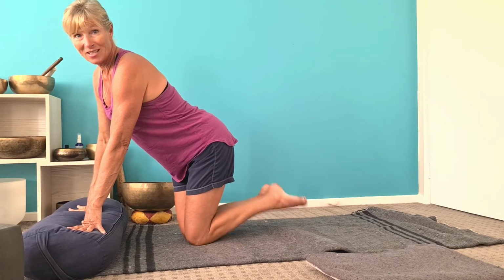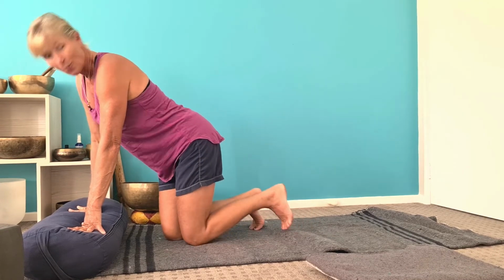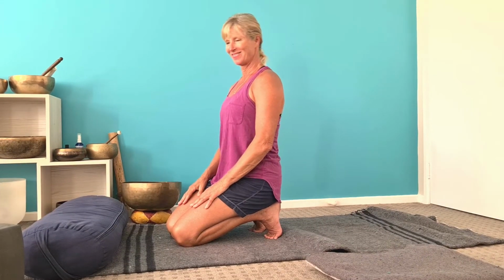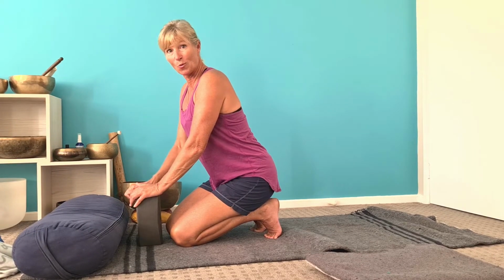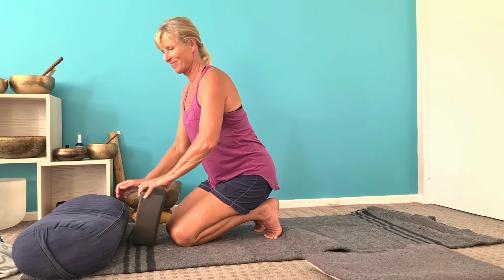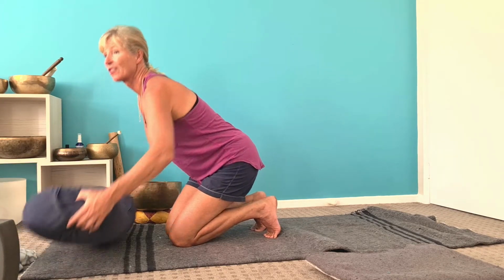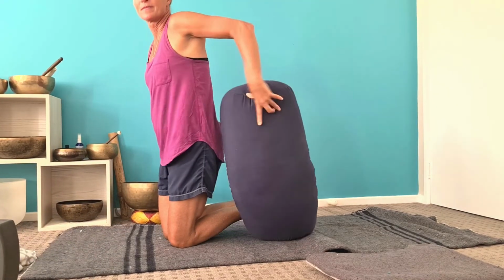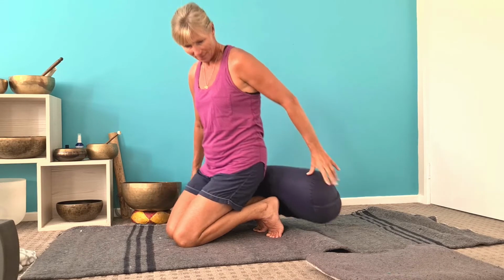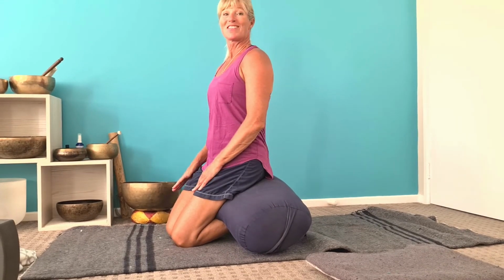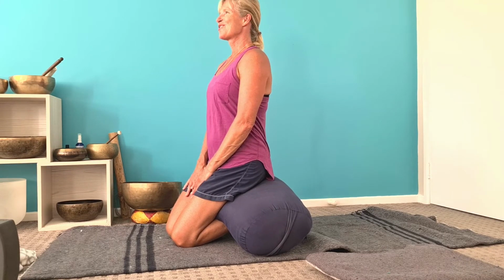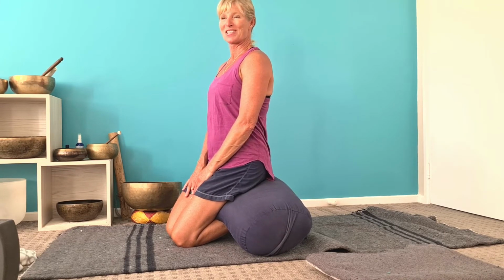We will come into this once more. So remember your options. You can curl your toes, just simply sit back. Place some weight forward onto your block. Alternatively, sit onto your bolster, rock side to side. So choosing what is going to work best for you.